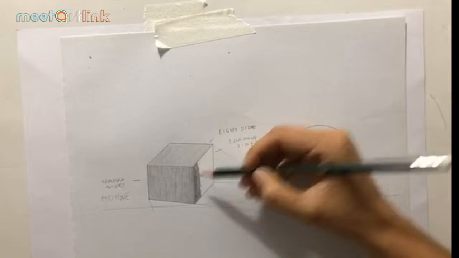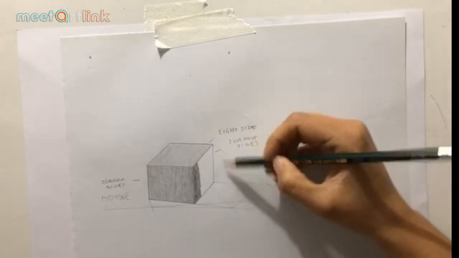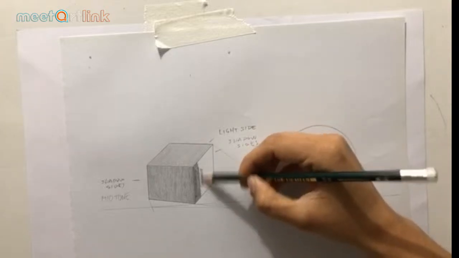Don't worry about losing our indicators because they're going to be outside of the drawing. So they're all good.